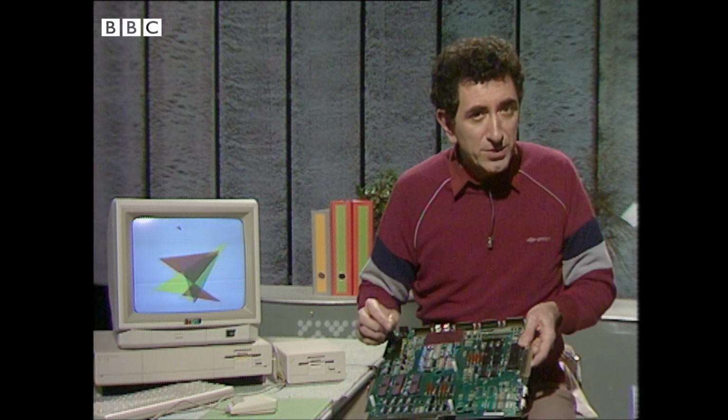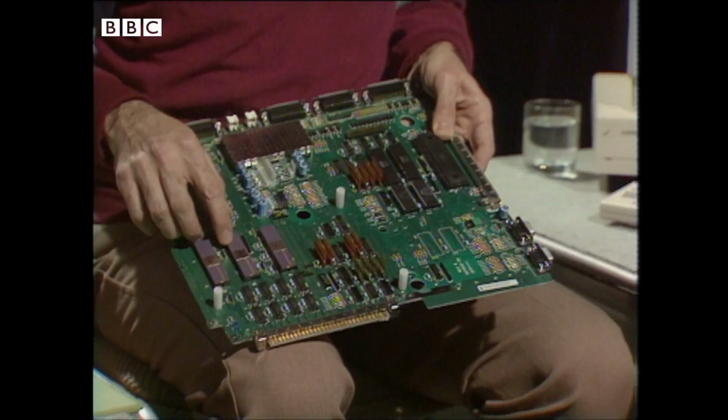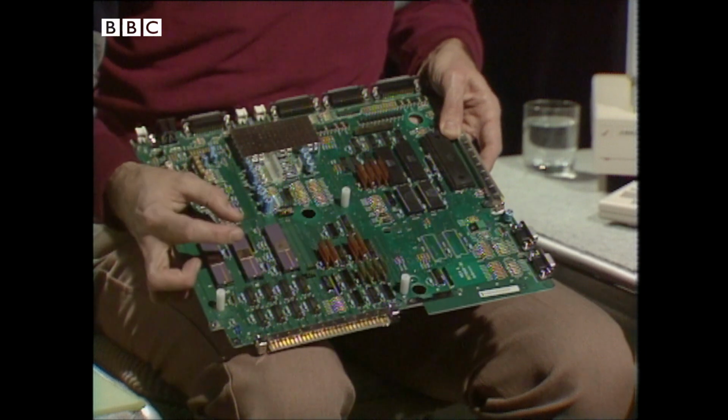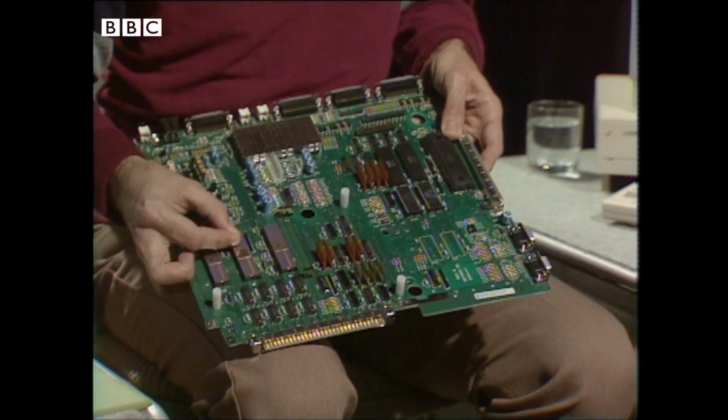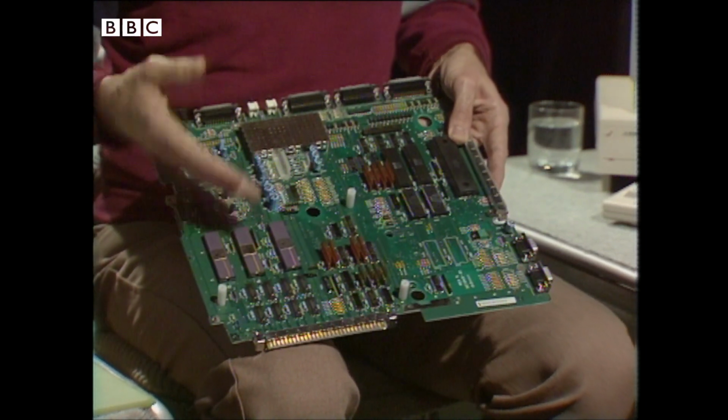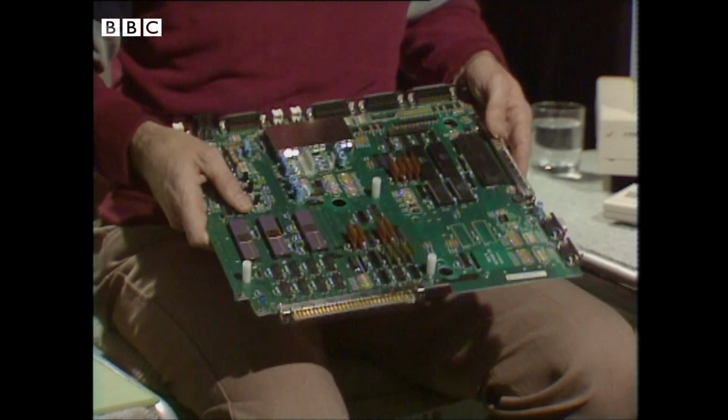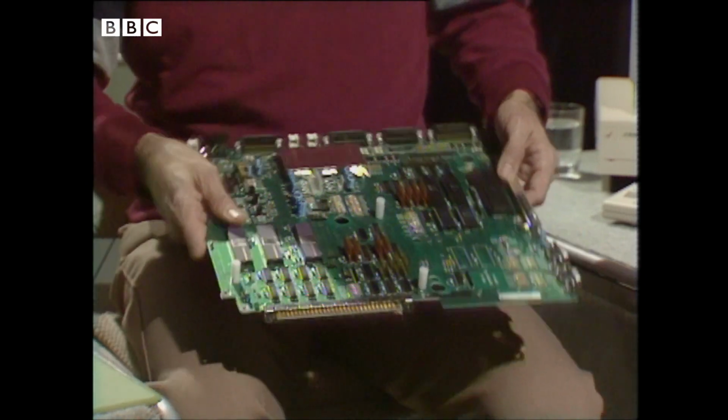And there's another advantage that comes from using these custom chips. They can pack a lot of functions into a single integrated circuit. And the result is a computer with very few components, which is cheaper to make and more difficult to copy.